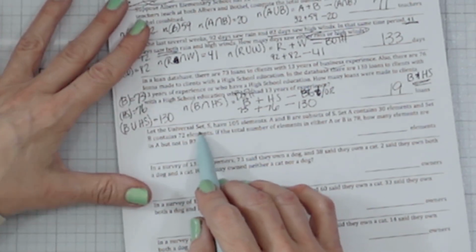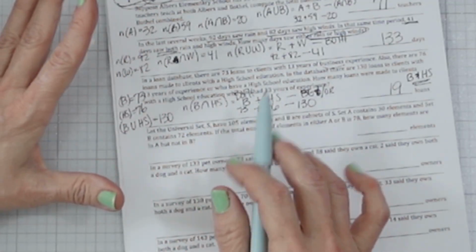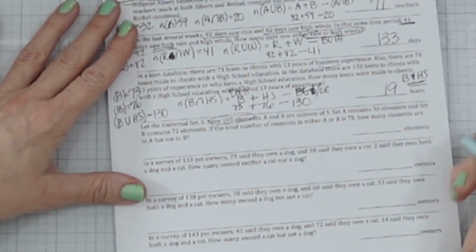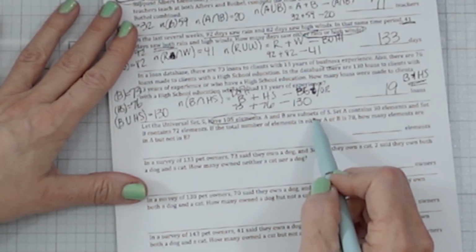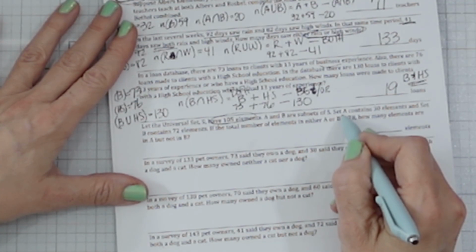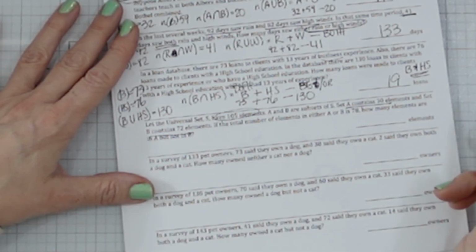Let the universal set S, so this is the huge thing all together. Everything has to add up to 105. So sets A and B are subsets. Set A contains 30. Set B contains 72.